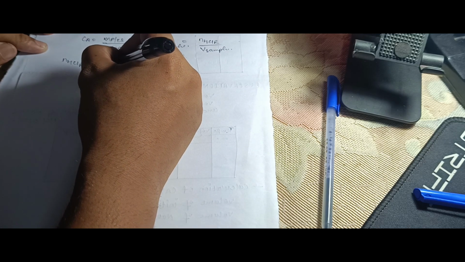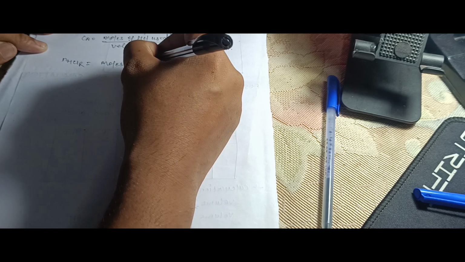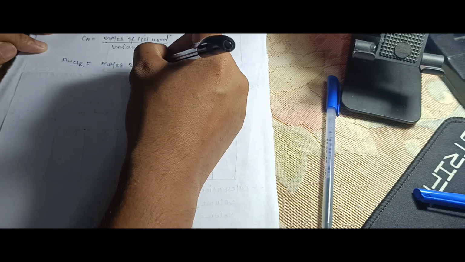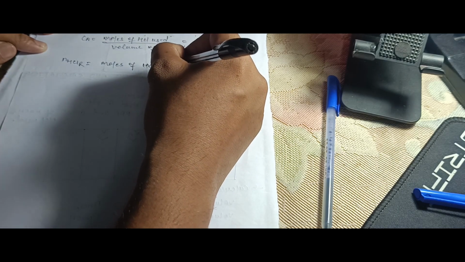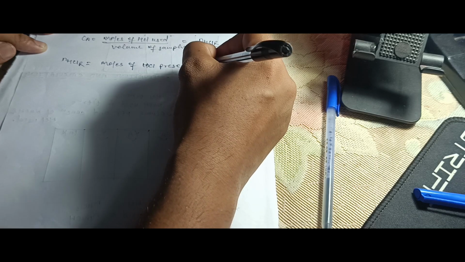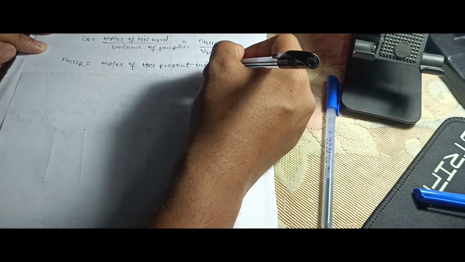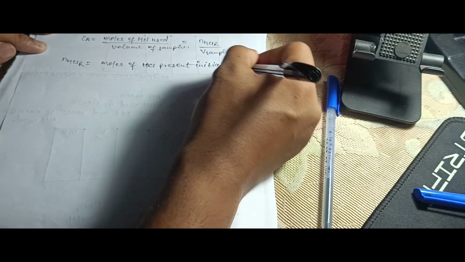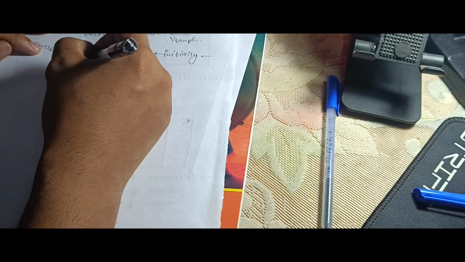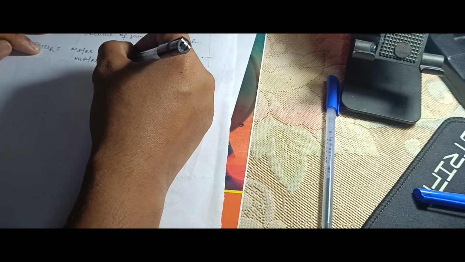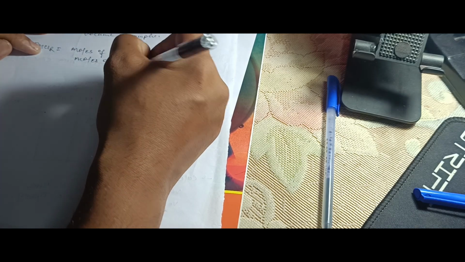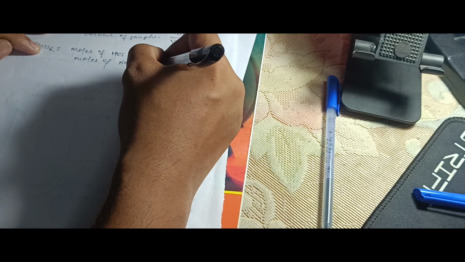number of moles of HCl present initially minus moles of NaOH used.